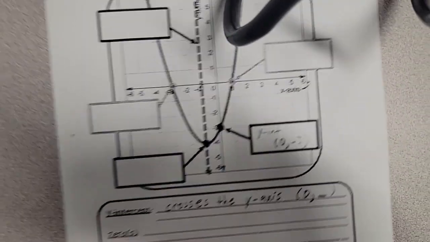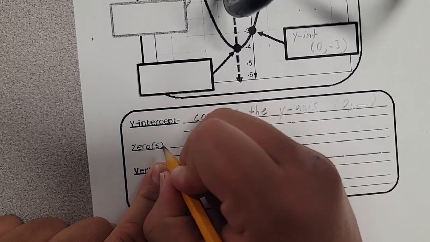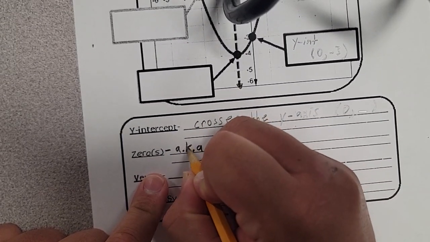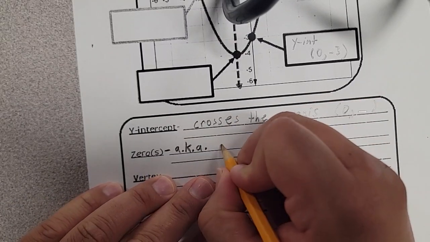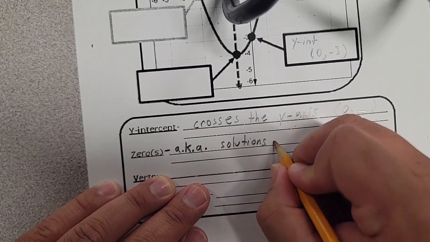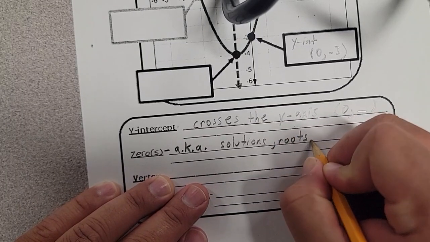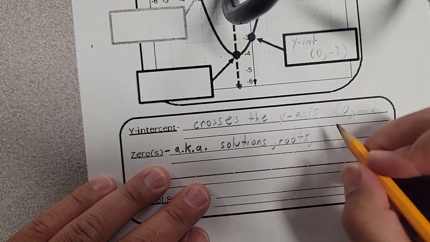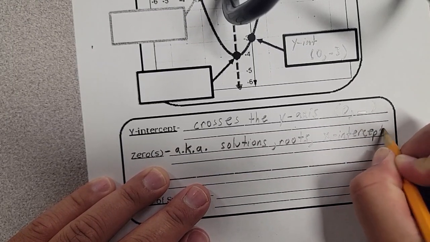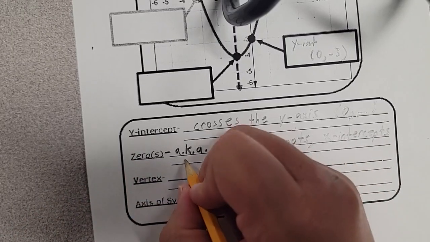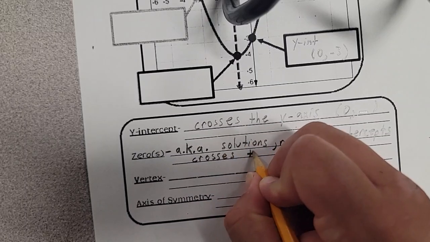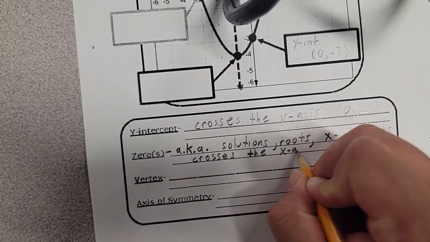Next we have zeros. So for zeros, I want you to put AKA, also known as, that's what AKA stands for. This one is also going to be solutions. All right, it's also going to be roots. So zeros, solutions, roots, and x-intercepts. All right, and the definition for this one, this is where it crosses the x-axis.